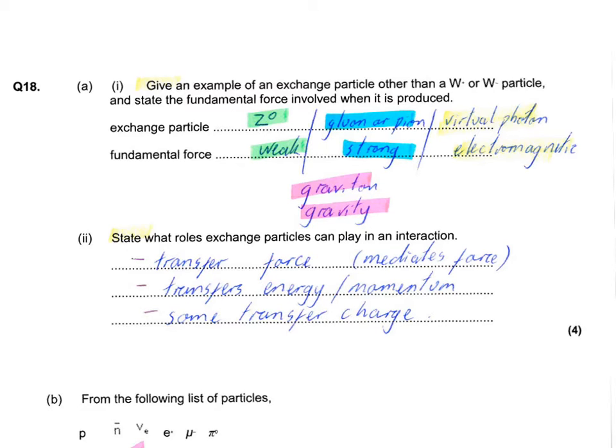We're asked what roles those exchange particles can play in interaction. Perhaps most importantly and most obviously, they transfer the force. We refer to it often as mediating the force. They will also transfer energy. They will, in some cases, transfer charges, depending on which that is.